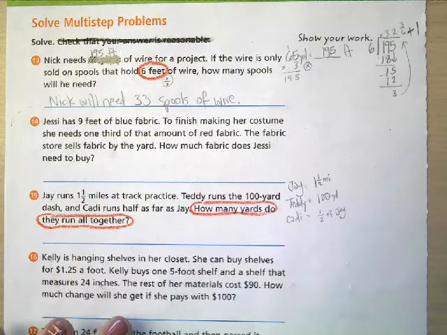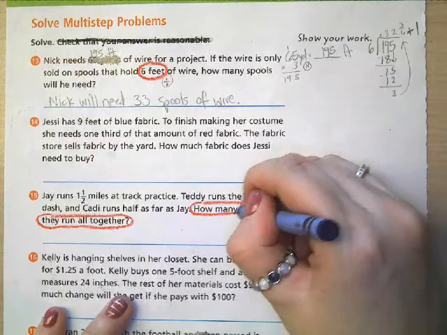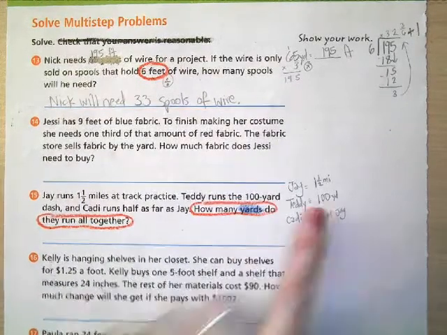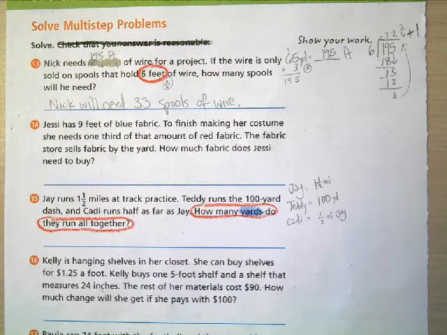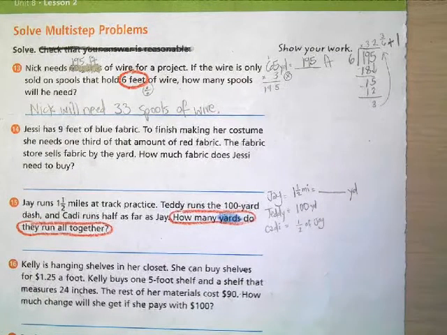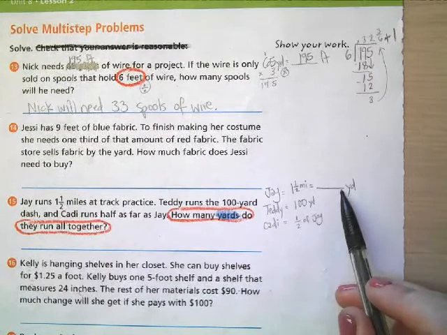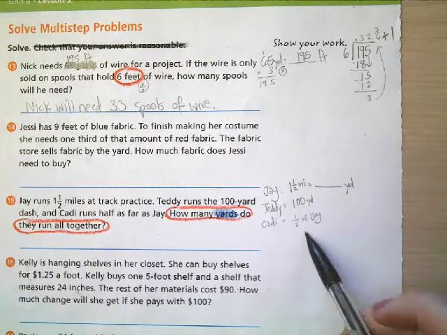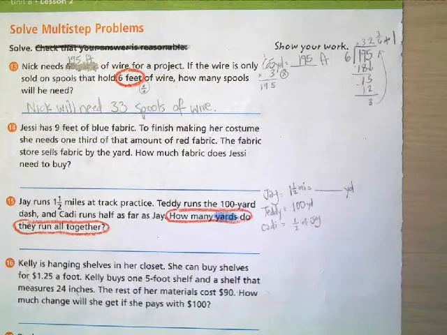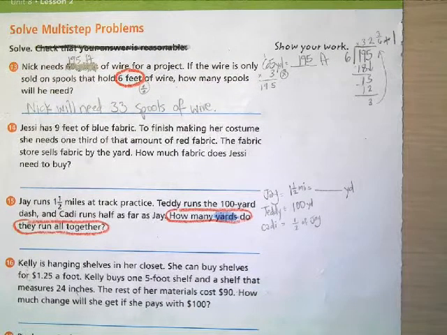Let's see what the question is asking in red. It's asking for how many yards do they run all together. So Teddy right now is the only one that we know in yards. Great, congrats, Teddy. But Jay, I have to change into yards. Katie's is stressing me out, like that's so much. But once we find his out in yards, we'll just take half of that for her. It'll be fine. So let's convert miles into yards.